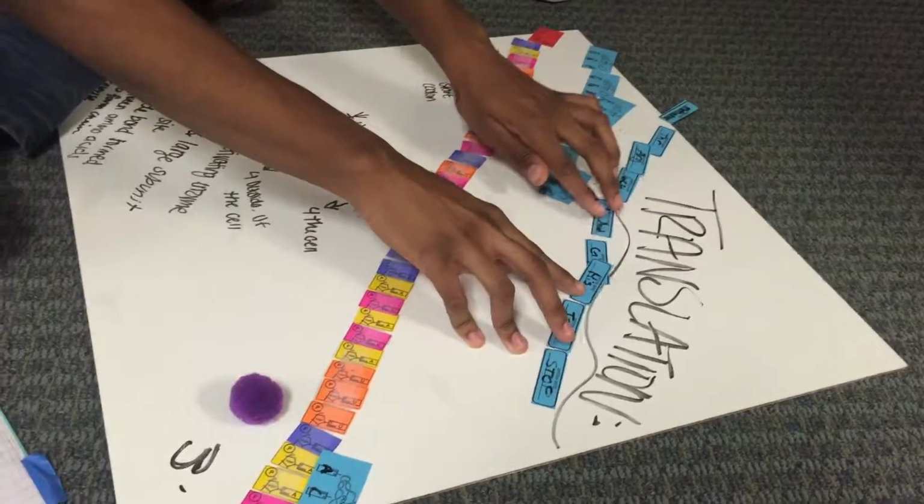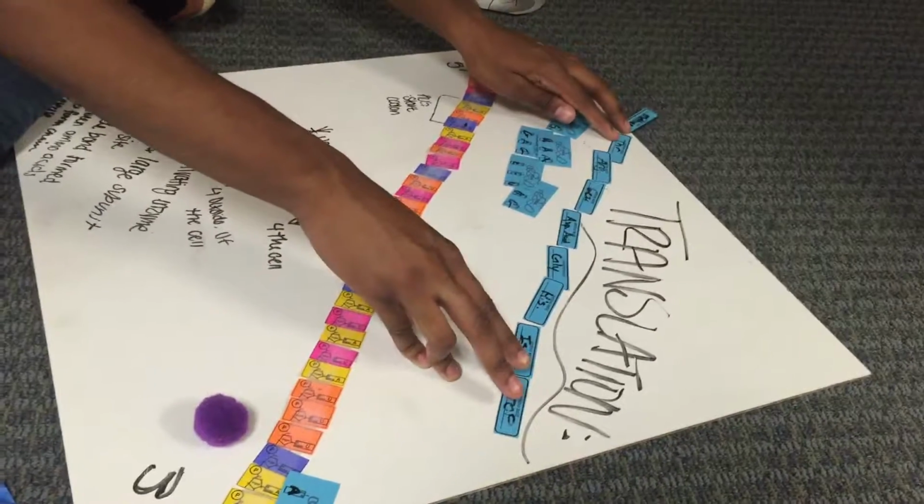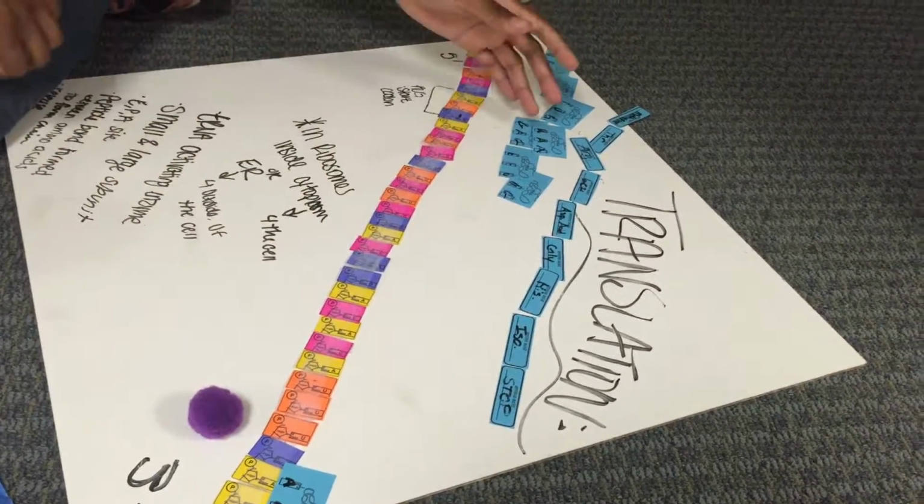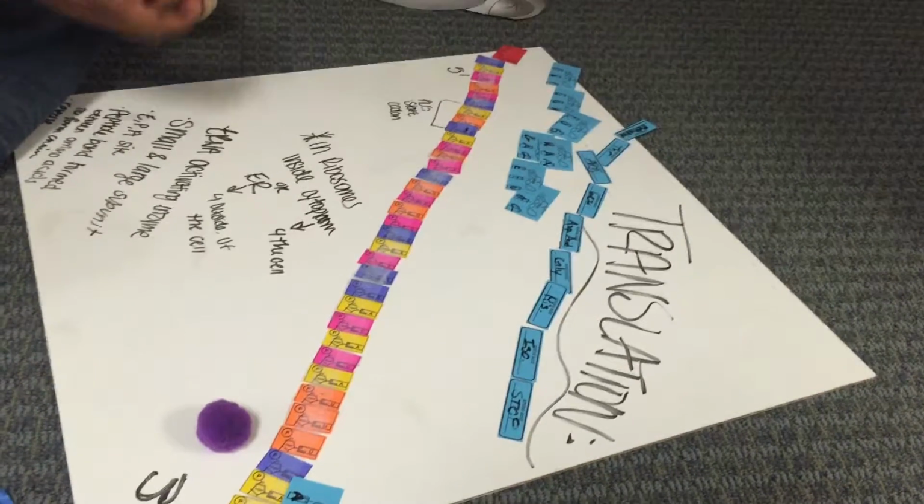The amino acids in their chain stay together, and they go to the Golgi complex, where it gets processed.